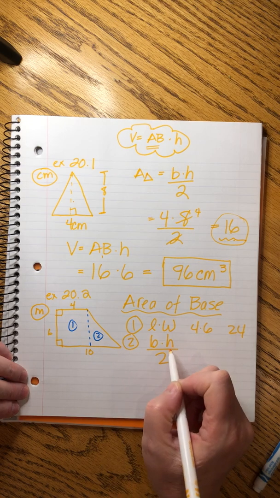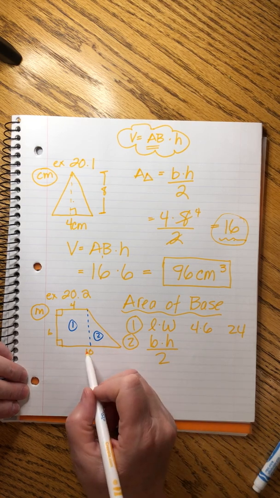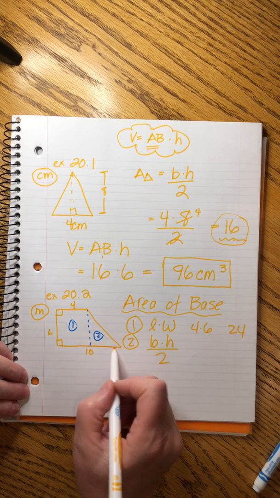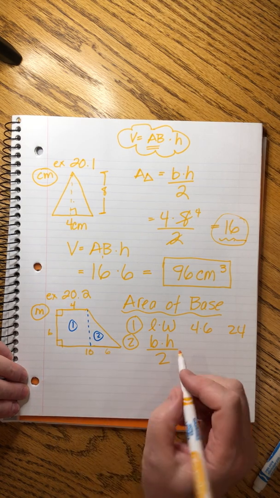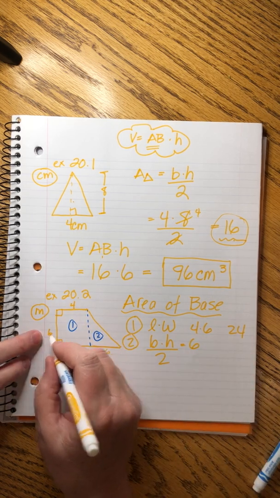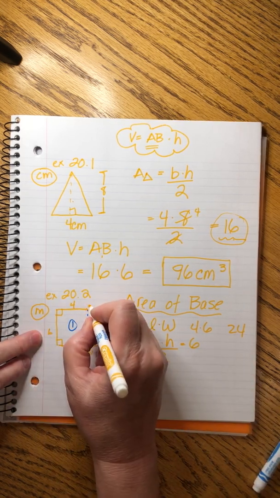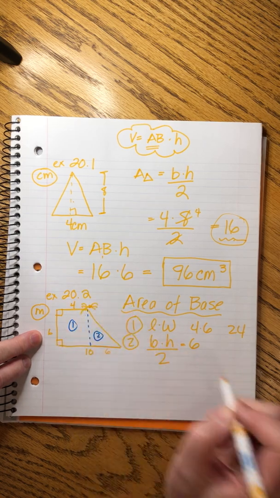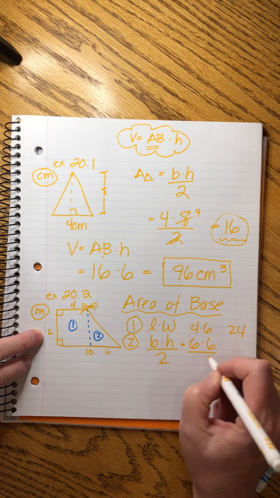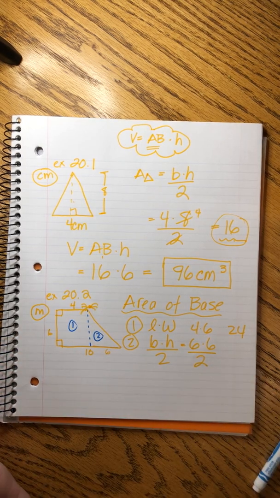That's base times height divided by 2. The base is 10. No, it's not. That's not right at all. This much is 4, so this much must be 6. The height, look, is also 6. That's where my spider is sitting. Thank you, Charlotte. So this is the height, 6 times 6 divided by 2.